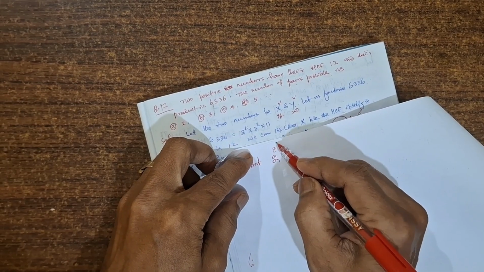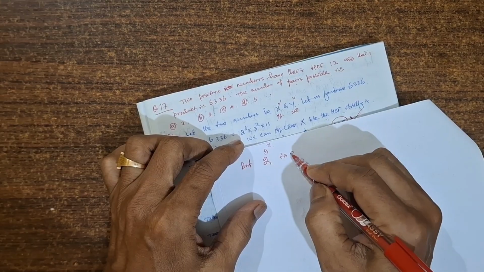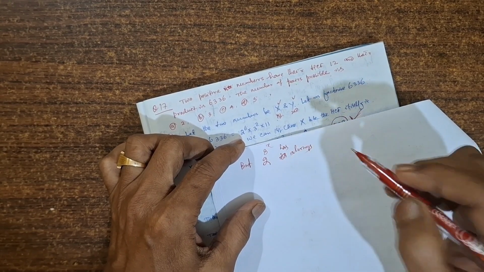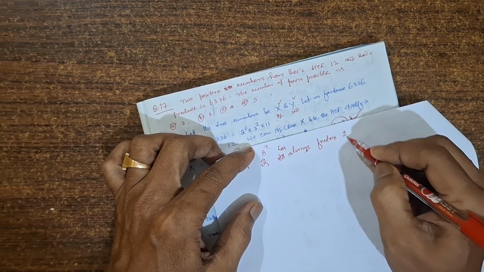2 to the power 3x, whatever x may be, always has only factors of 2.